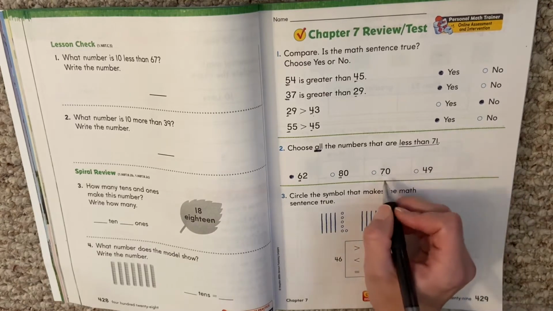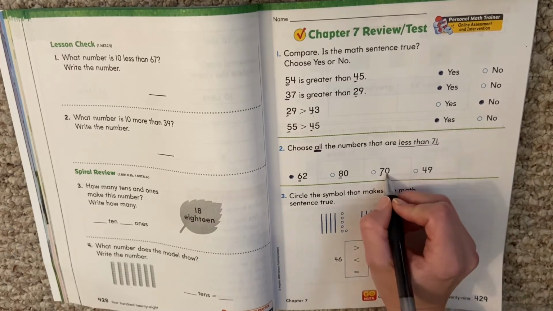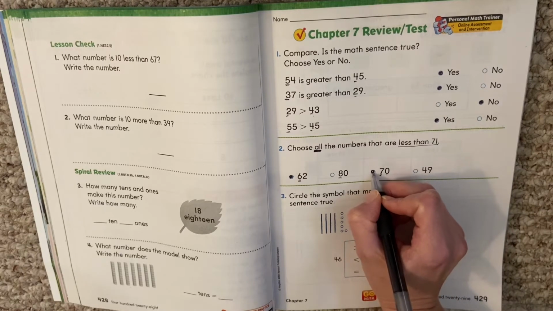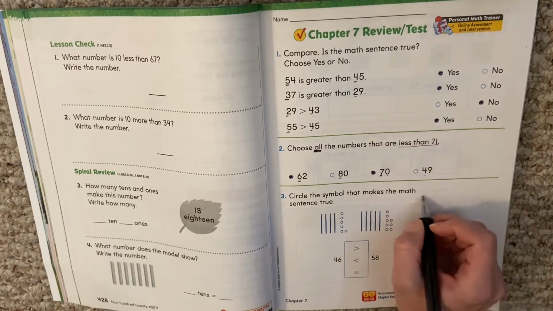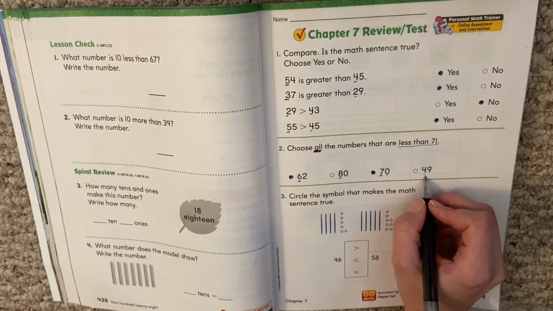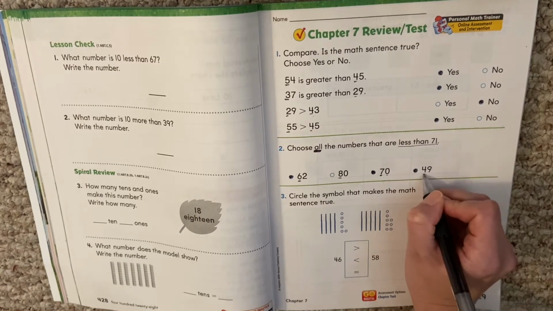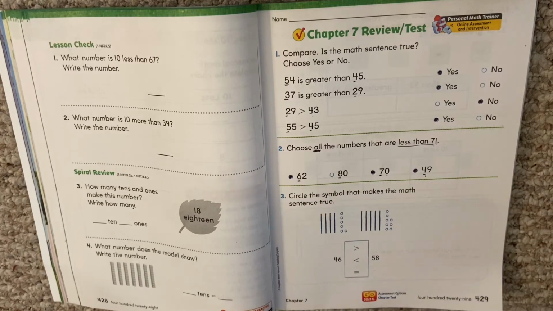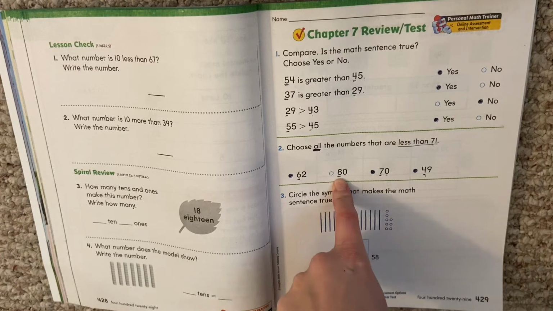70 and 71. Is 70 less than 71? So we see 7 tens and 7 tens. Is 0 less than 1? It is. This one is less. 49, 71. Is 49 less than 71? Yes. 4 tens is way less than 7 tens. So those were the answers that we picked. They were all less. The only one we didn't pick was 80 because 80 is bigger than 71.